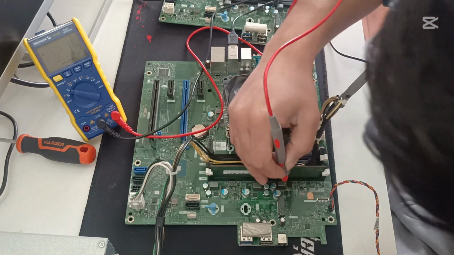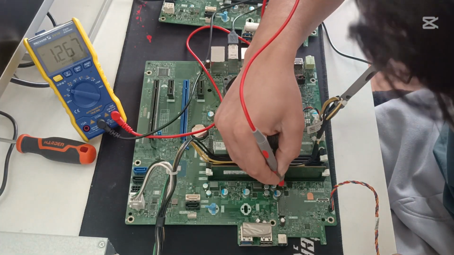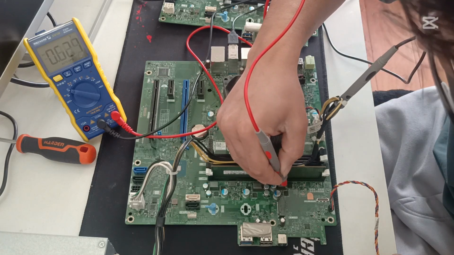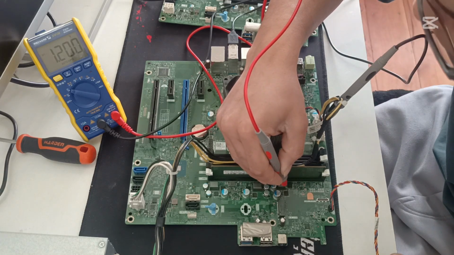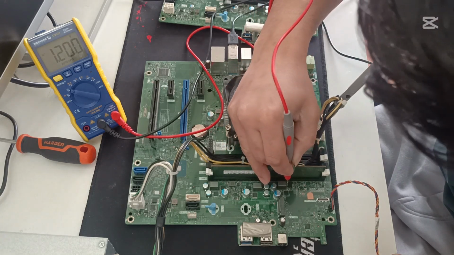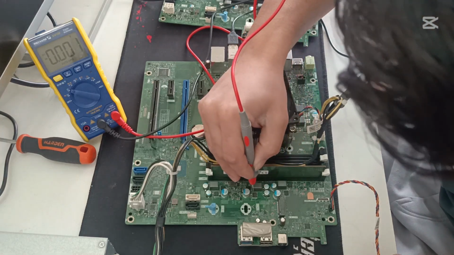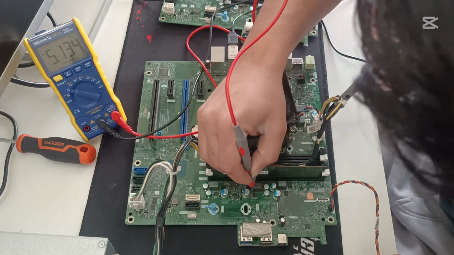12 volt in and gate 1.2 volt, source 1.2, and source comes to the gate 1.2 in the second MOSFET. Okay, 5 volt.